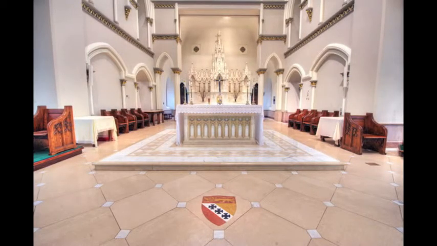Finally, we arrive at the sanctuary. Here we can see the main altar at the Cathedral of St. John the Baptist, and behind it we have the apse, which comes from apsis, meaning arch. Behind that we have the sacristy, and the sacristy is where the clergy often get dressed, and also where certain vessels for the Mass are kept.